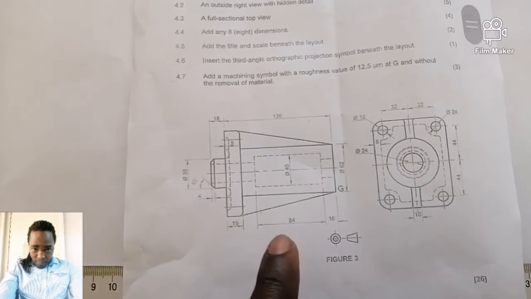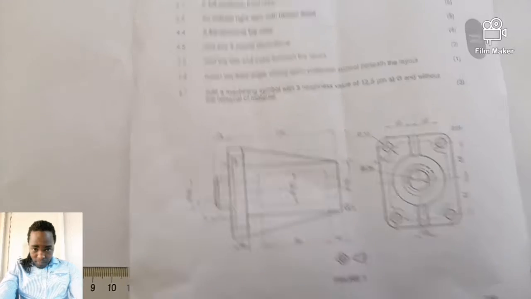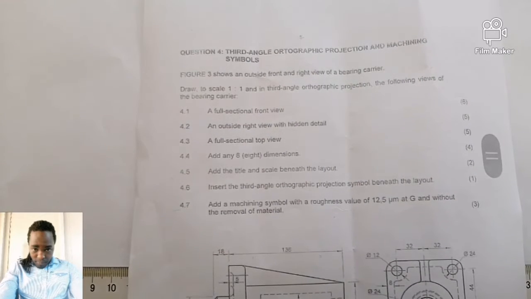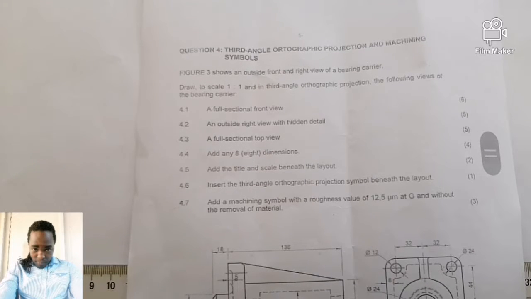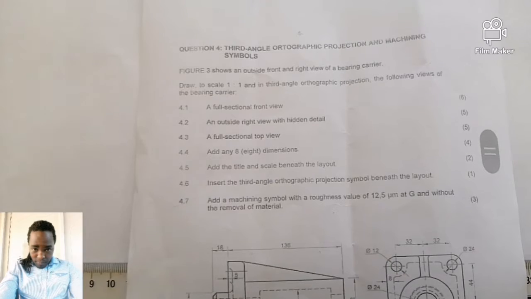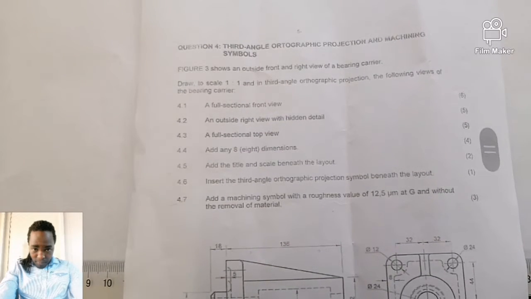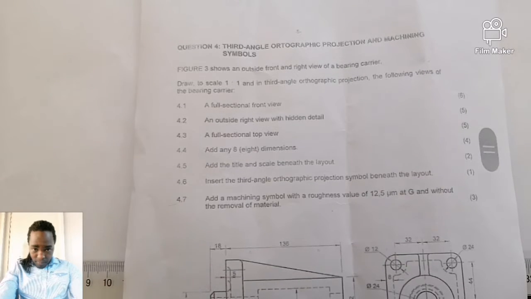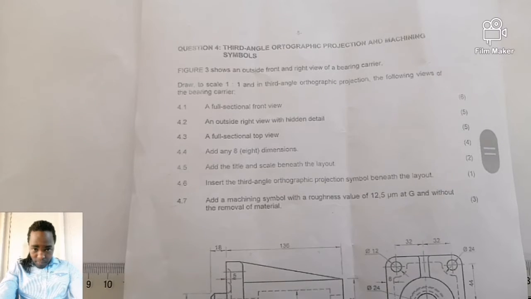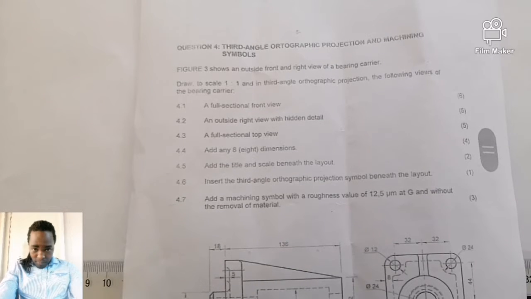Which means we can say this is the front view, this is the right view. You understand? So the question reads as follows. Figure 3 shows an outside front view and the right view of a bearing carrier. Draw to a scale 1:1 in third angle orthographic projection the following views of the bearing carrier.